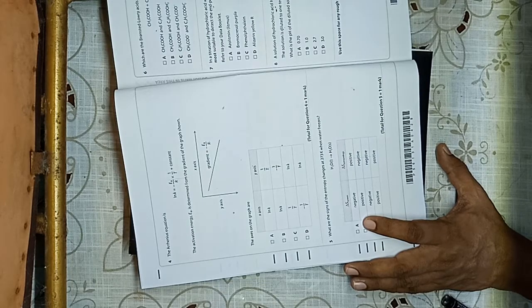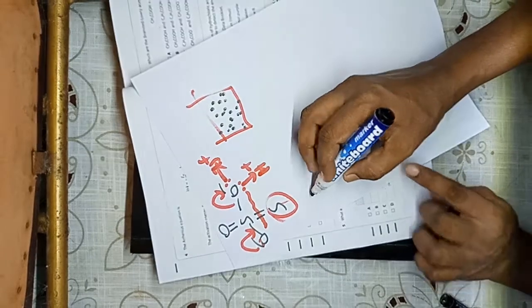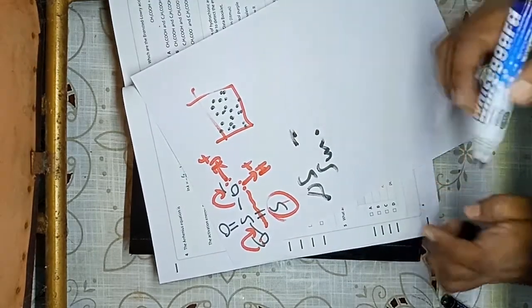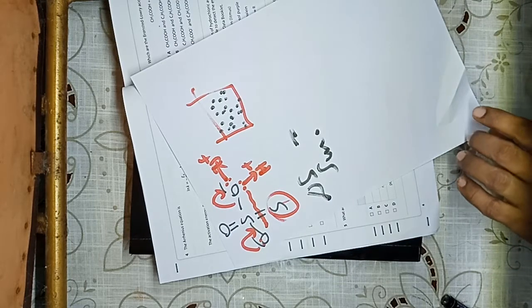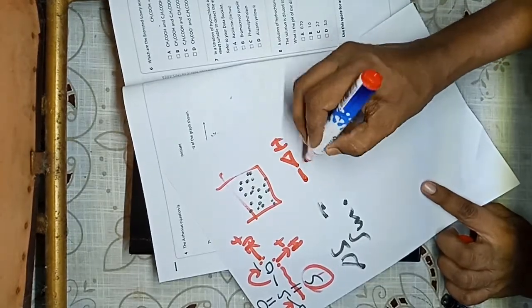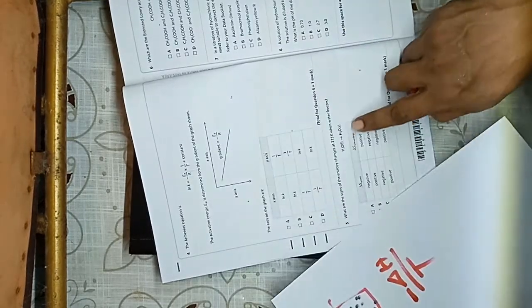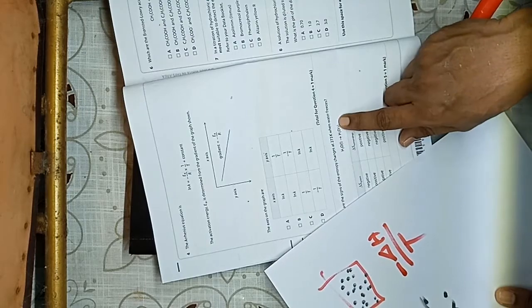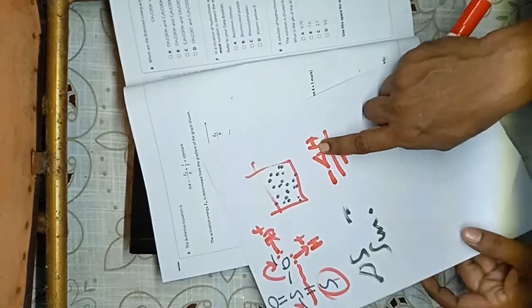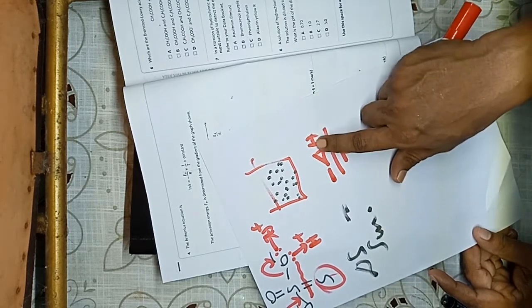Or else you use the surrounding entropy, delta S surrounding equals minus delta H over T. Since the freezing process is exothermic, delta H is minus, then in front of it another minus is there, altogether plus.